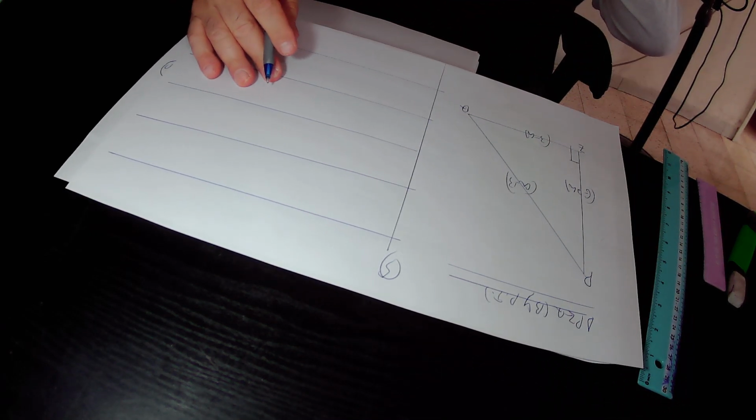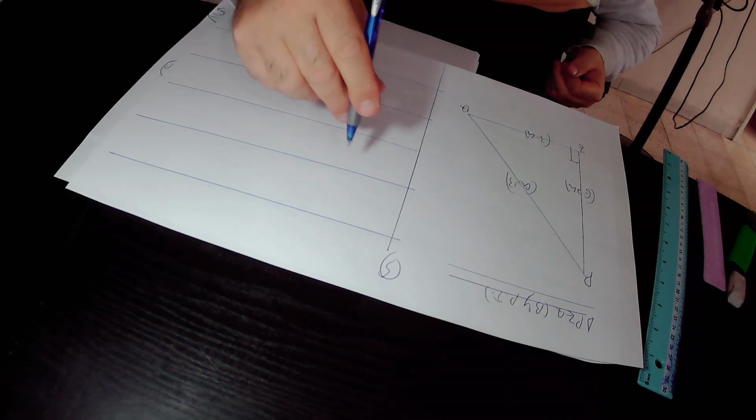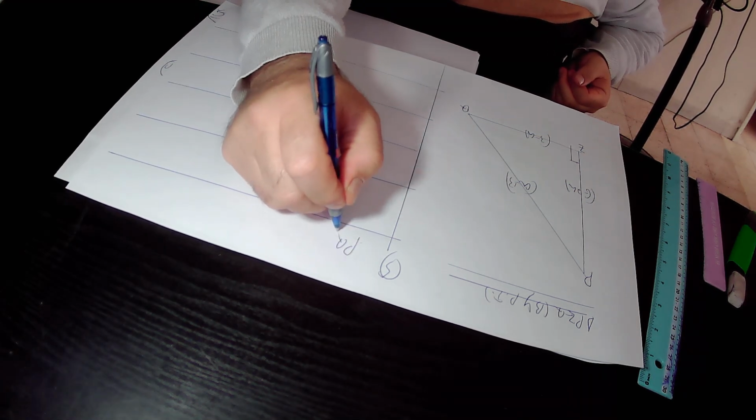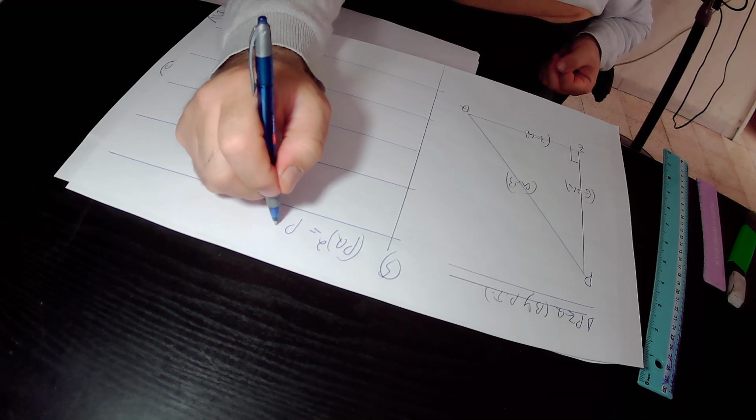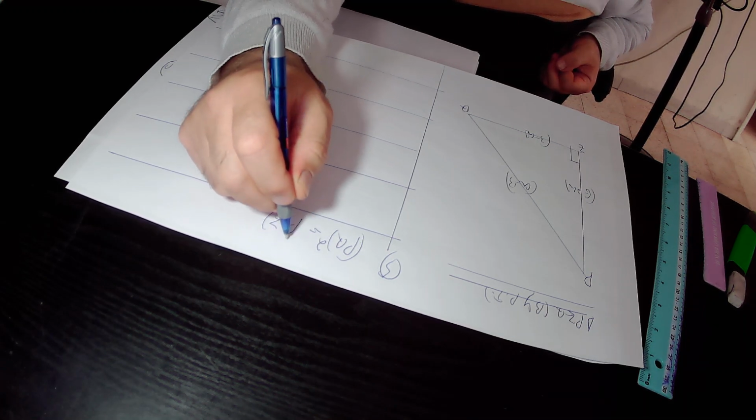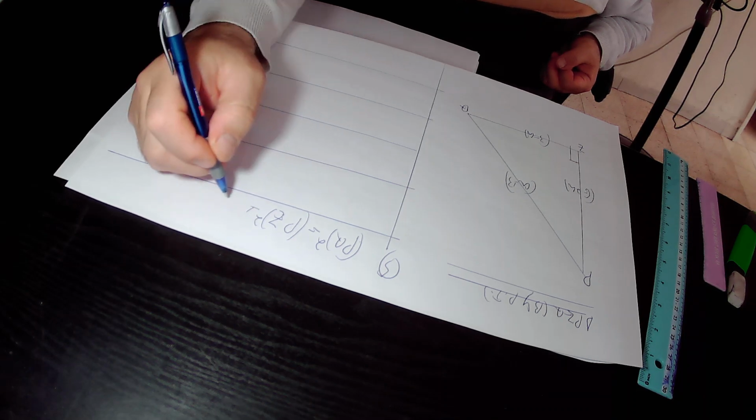PQ square, that is the square of the hypotenuse, equals PZ square plus ZQ square.